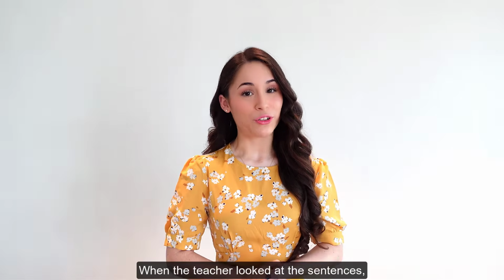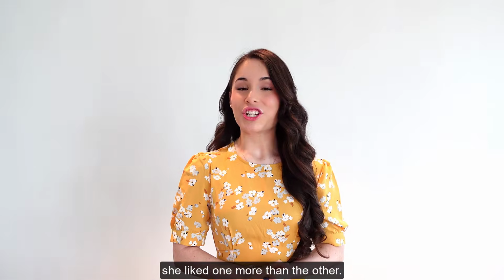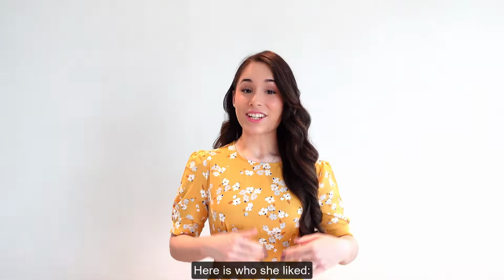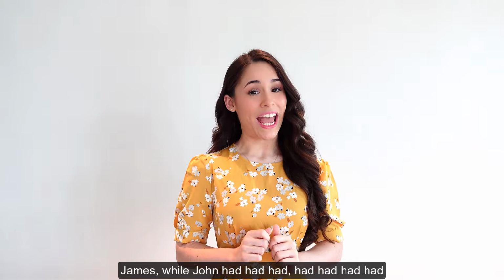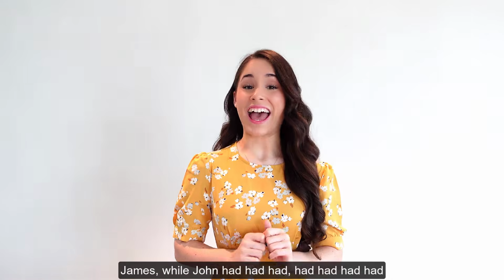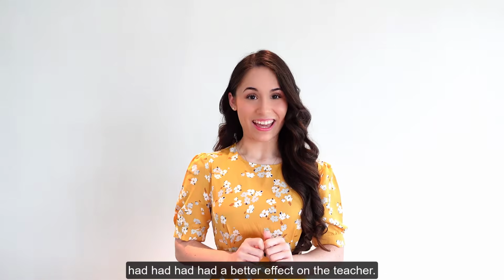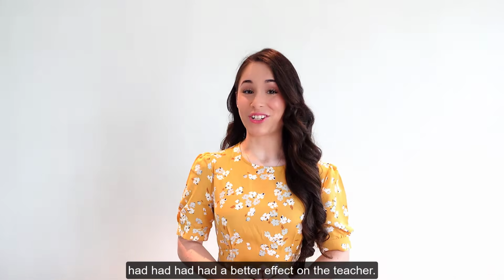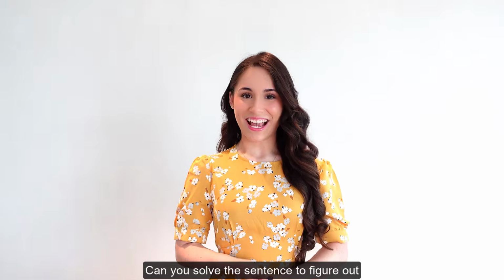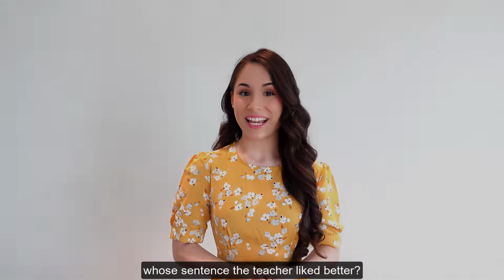When the teacher looked at the sentences, she liked one more than the other. Here is who she liked. James, while John had a better effect on the teacher. Can you solve the sentence to figure out whose sentence the teacher liked better?